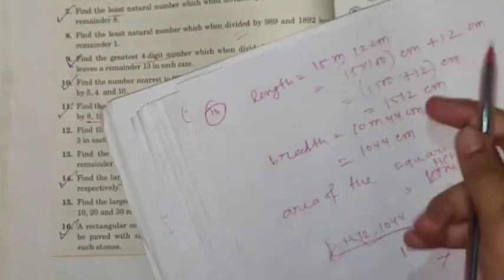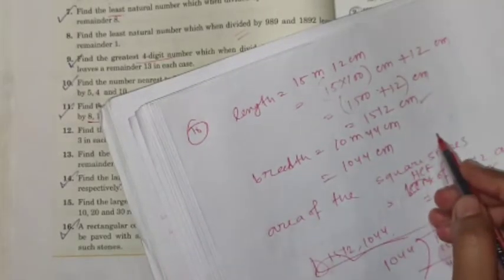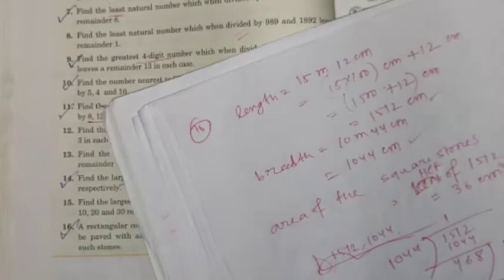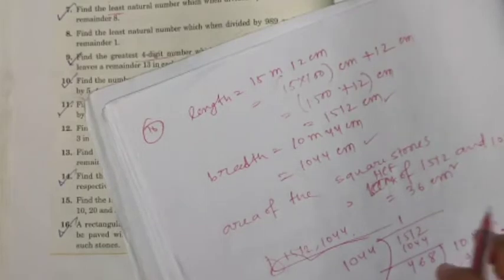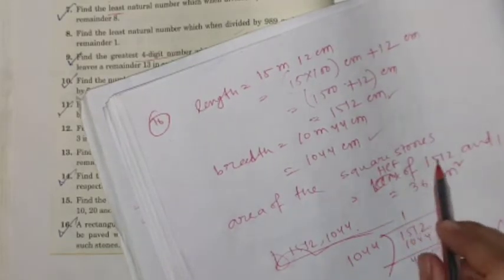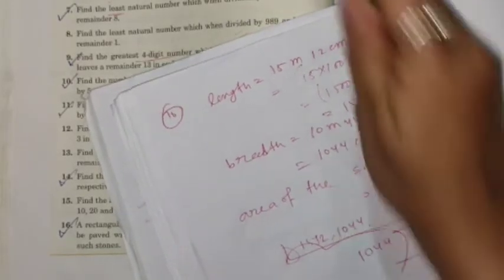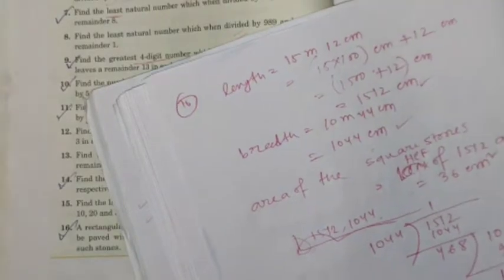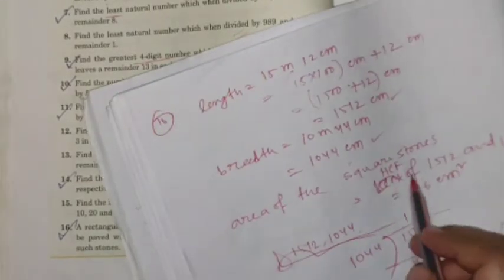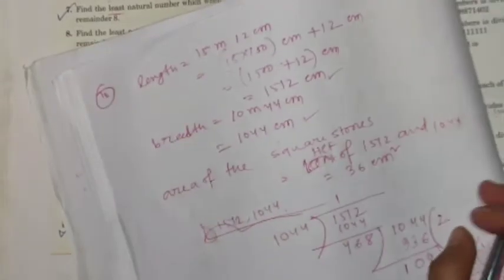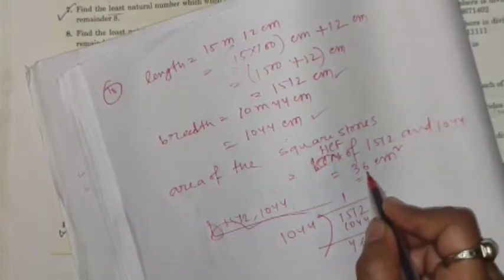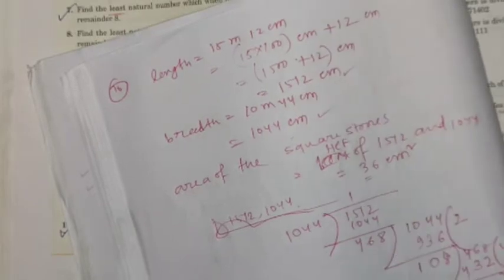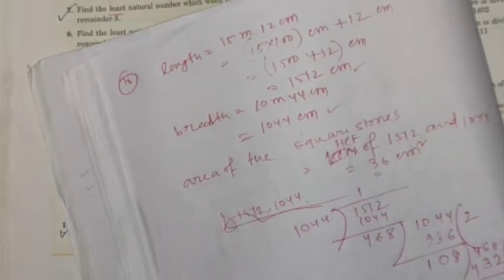So 1500 plus 12 centimeter equals 1512 centimeter. Breadth is 1044 centimeter. So the area of the square stones will be the HCF of this and this. Okay. What will be the HCF of these numbers? You will find the HCF by division method, and then you can get 36. This will be 36 centimeter square. This will be the area of the square stones.